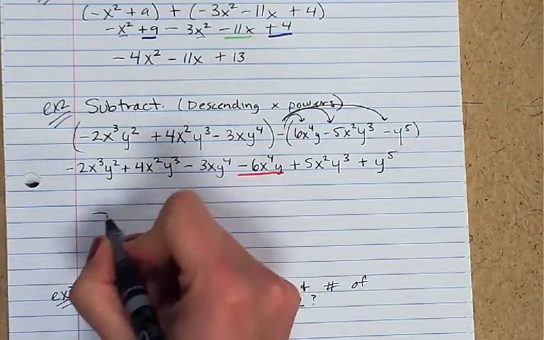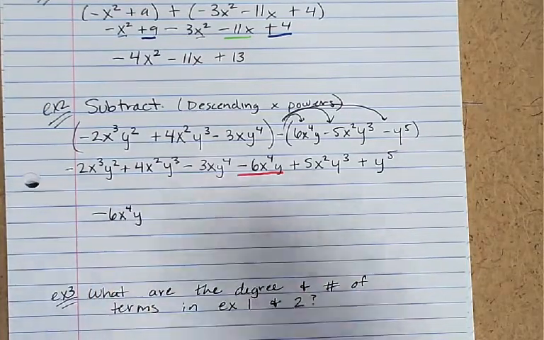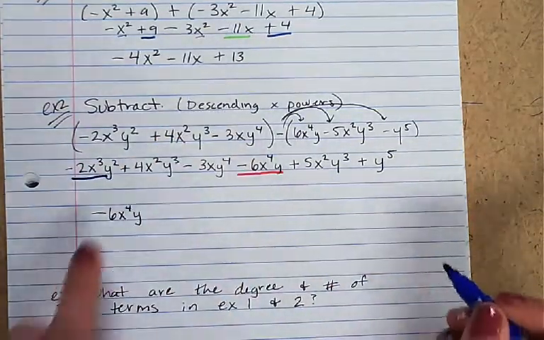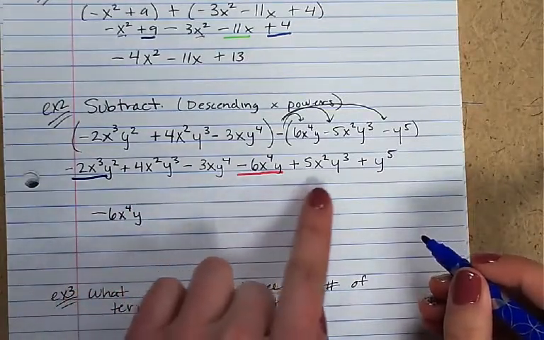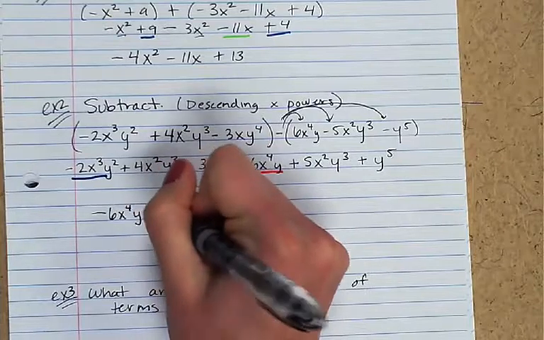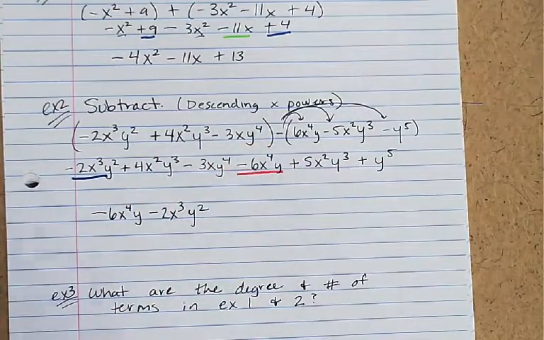So I'm going to go negative 6x to the fourth y. Then counting one down from that would be x cubed. Do we see any x cubes? Looks like I have one here, and that's it. So minus 2x cubed y squared.